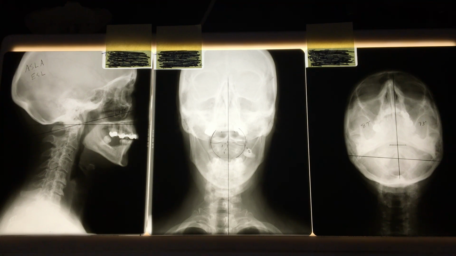On each visit, I am trying to answer three simple questions. Where is the vertebral subluxation? When is it a vertebral subluxation? And how can I correct the vertebral subluxation? To answer the where question, I look to X-ray analysis.